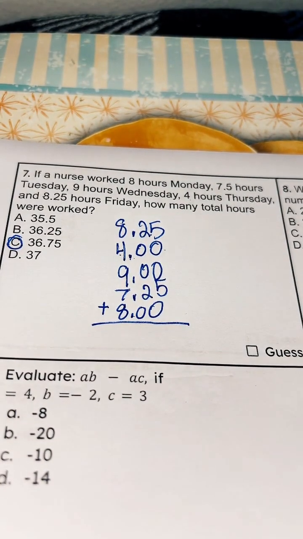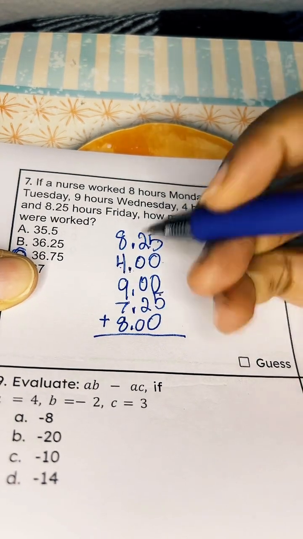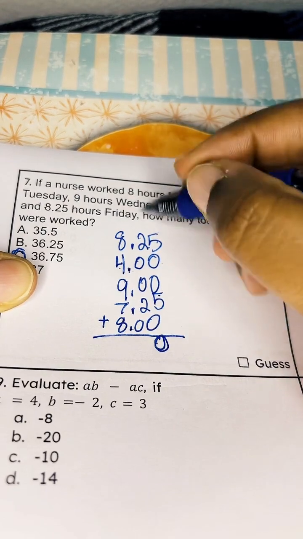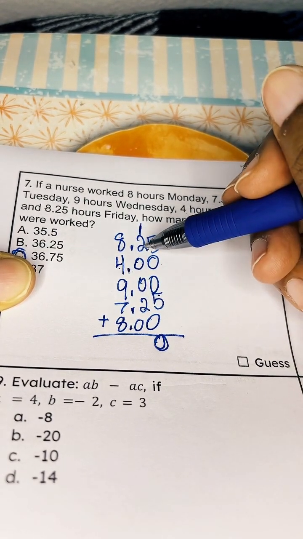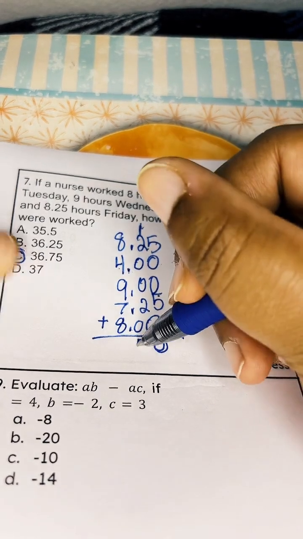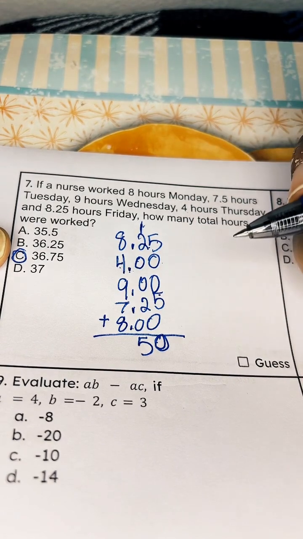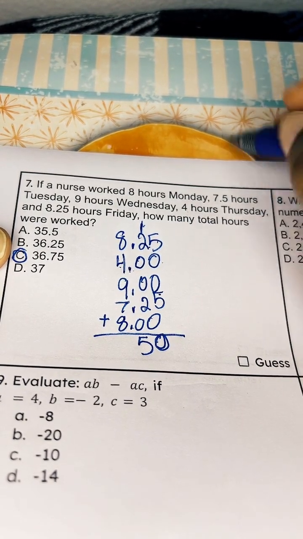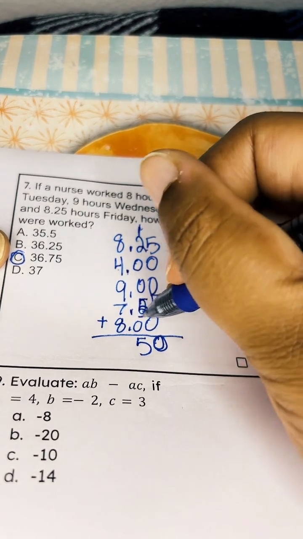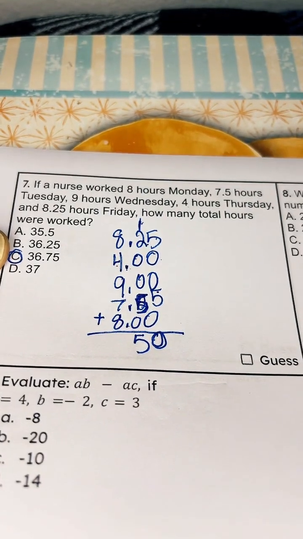Perfect. All right, so now this is a lot to add, but we're just going to add. We're just going to do it. 5 plus 5, well, that's 10. Carry the 1. 2 plus 2 is 4, plus 1 is 5. Right now, did I mess up, or is the answer not there? Did I write something wrong, y'all? Because I'm like, how? Yes, I did. That's where I messed up.